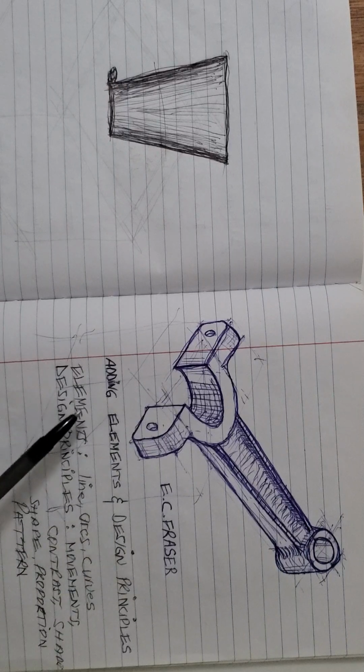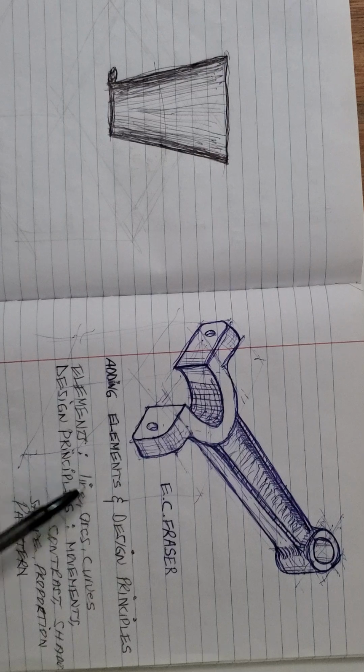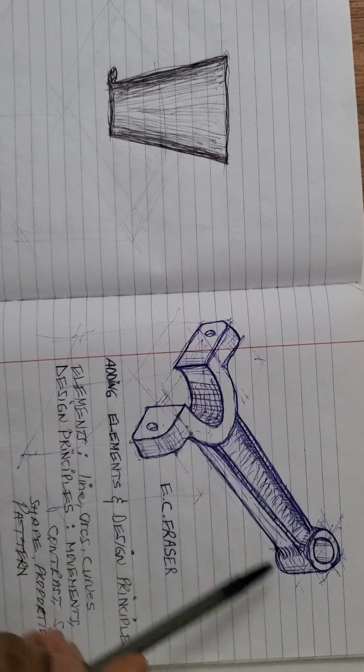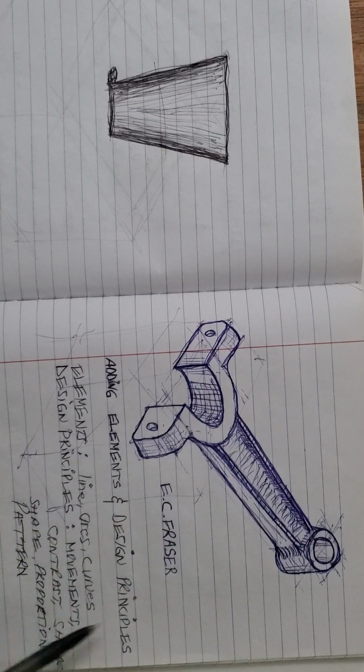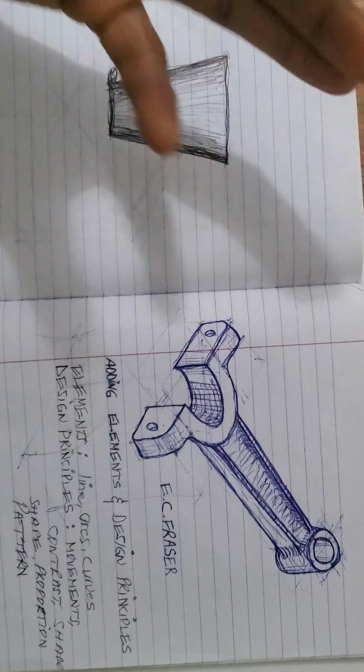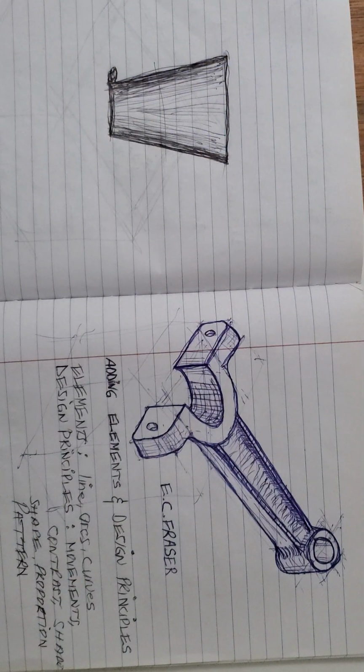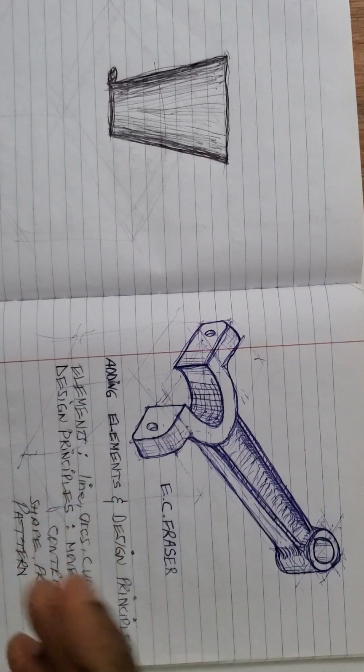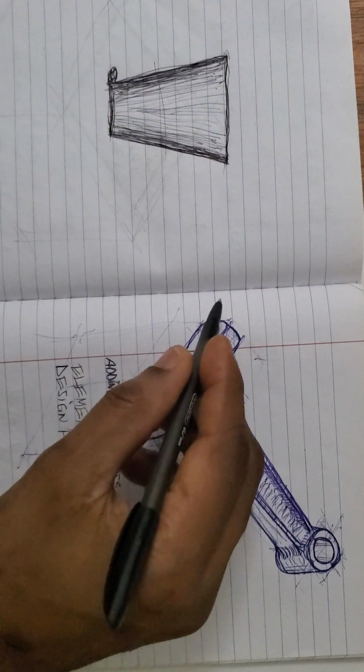What are elements? Elements are the lines that we use, the arcs, the circles, the curves, you name it, that we use to create the drawing or to enhance the drawing. Drawing is a language, and when we apply the elements, we create principles. What are the principles of design? The first principle of design for an architect or an engineer is ratio.